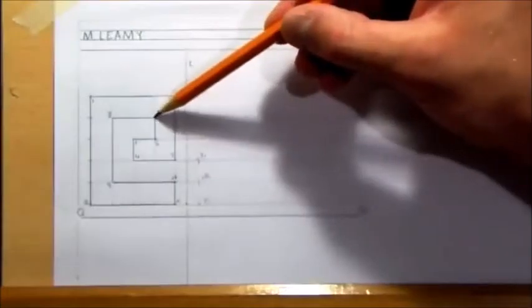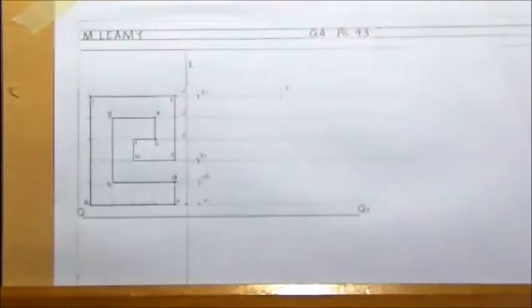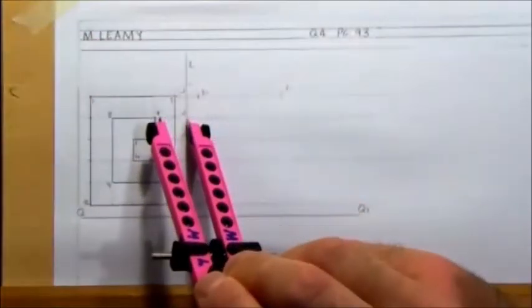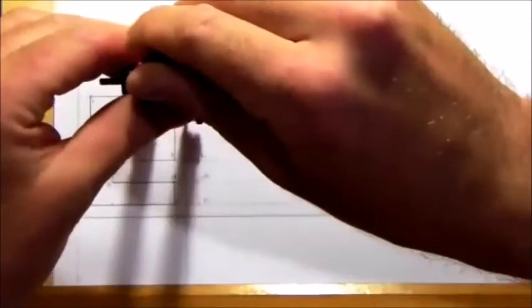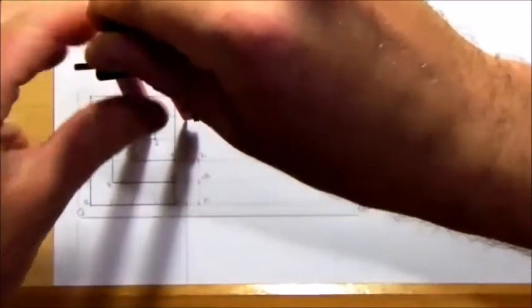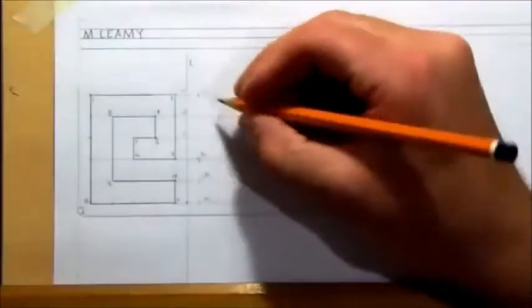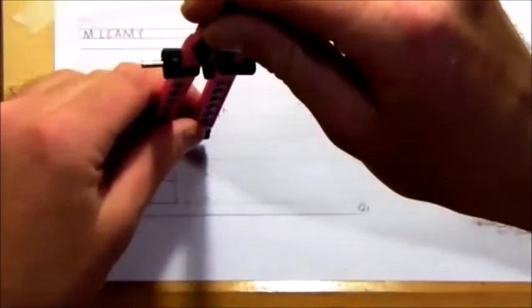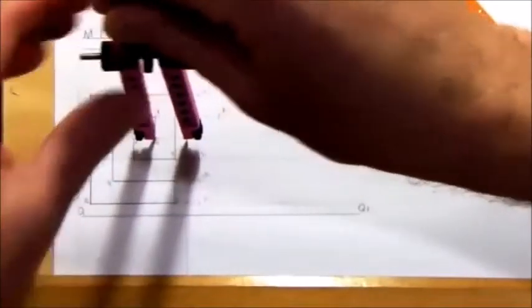7 and 6 would be 10 millimeters plus the 5, 15 millimeters away. But again, we don't care what distance they are. We set it on the compass. Point the compass on the axis, move back to number 7, then swing 7 across the axis, and this becomes a new 7, 7, 1. And the same for 6.